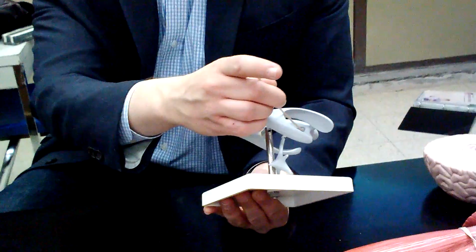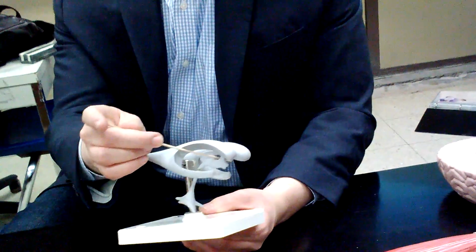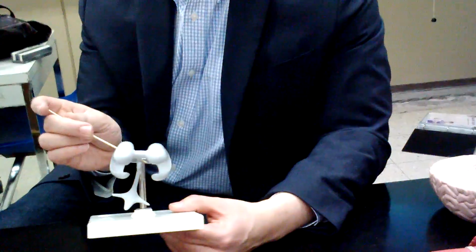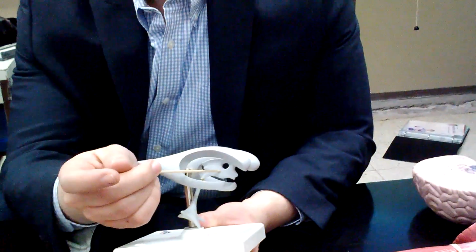Next, we get to this ventricle right down here. It looks like a chicken head. Okay, I have my fingers through the eye of the chicken head. Everybody see that? Okay, it looks like a chicken head. So that is going to be known as the third ventricle.